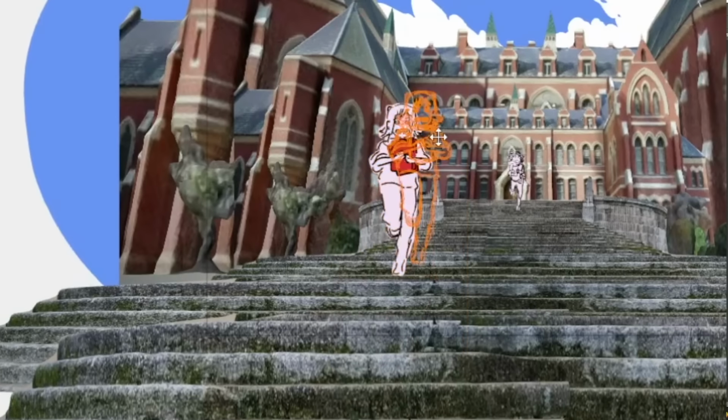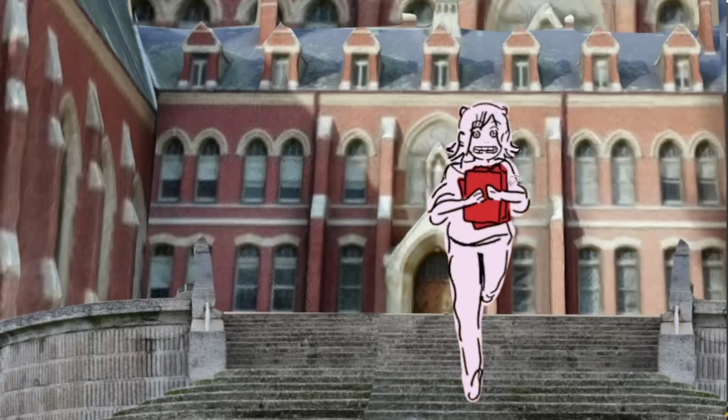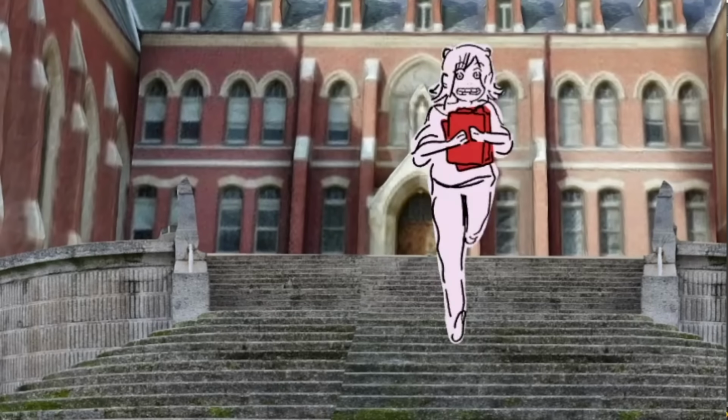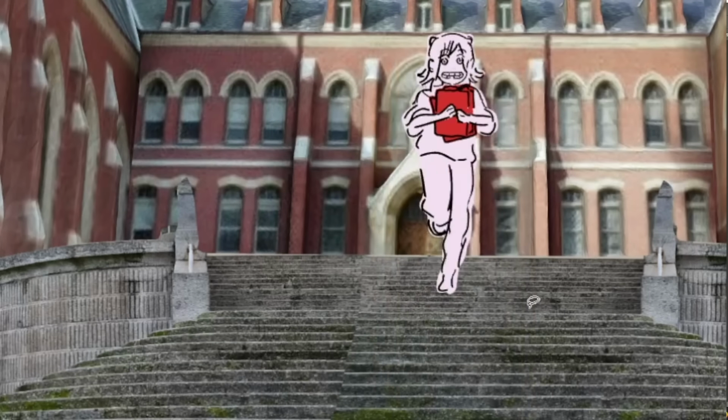We can talk about how to do backgrounds and stuff for your boards or for your comics later. I'm just going to focus on doing the acting right now. Okay, so I've got a simple little running cycle. Boop, boop, boop. That's pretty simple. It's good enough, you know?